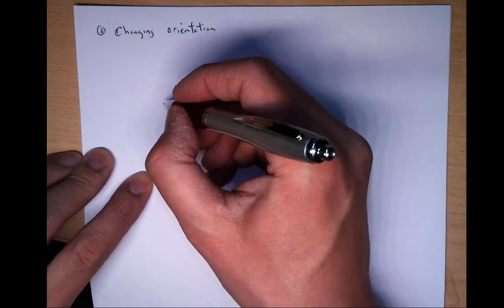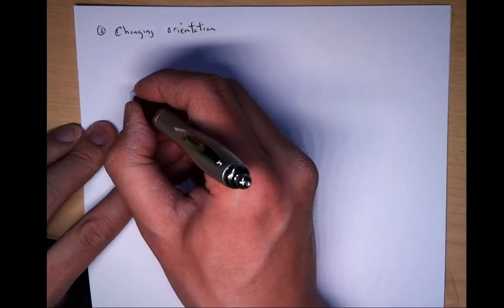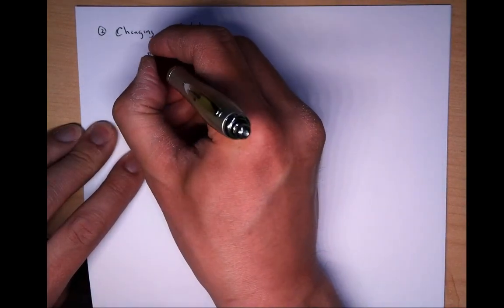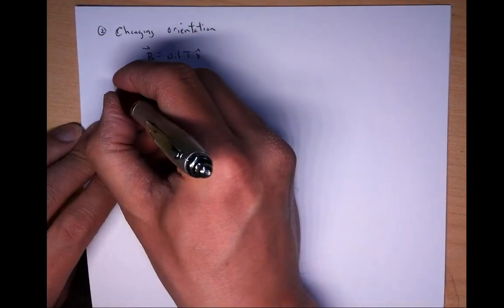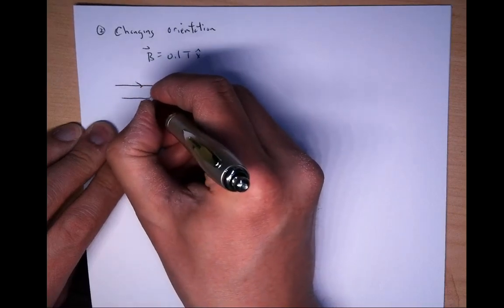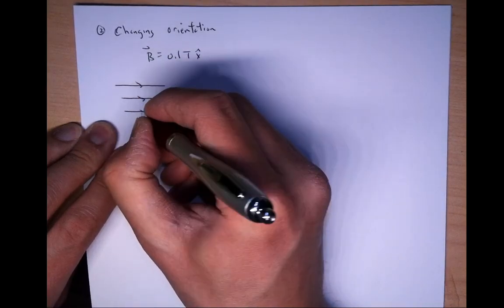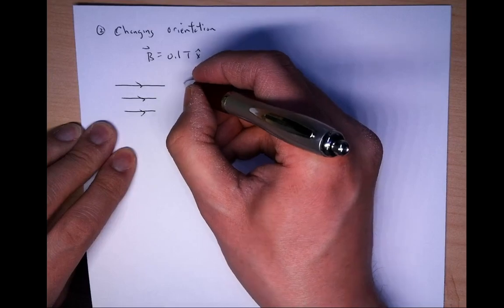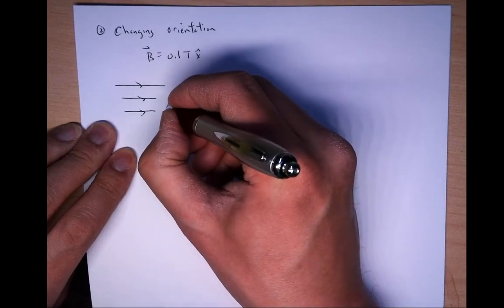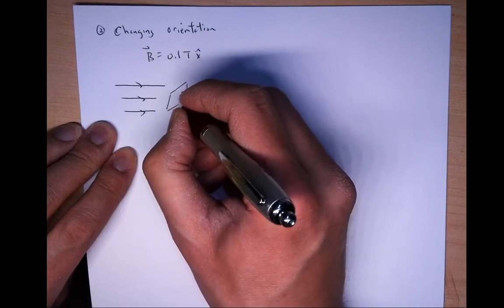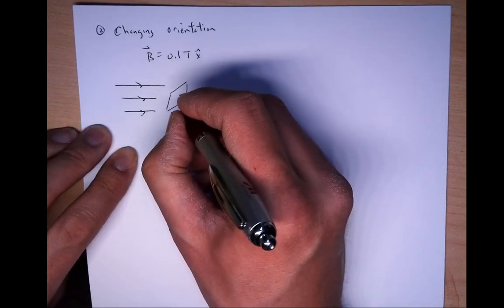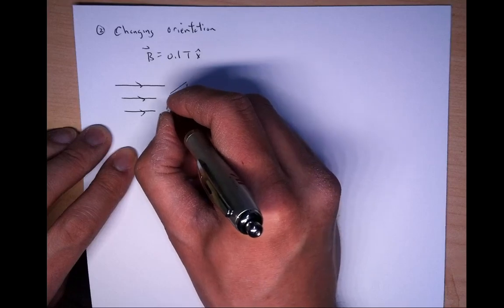All right, so let's consider I have my B field along this direction. So I'm going to write B is 0.1 Tesla in the x-axis direction. There's my B field there. And here is the first significant thing that is interesting. I have my surface, and this thing has an axis of rotation.